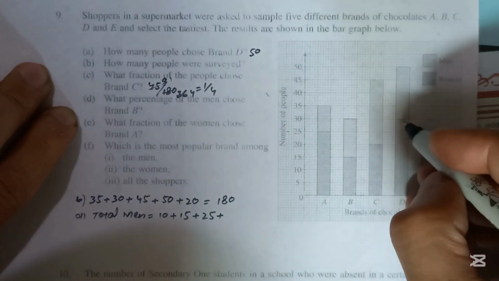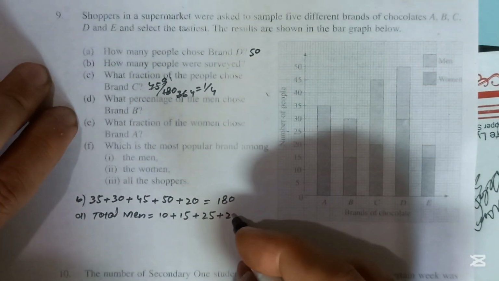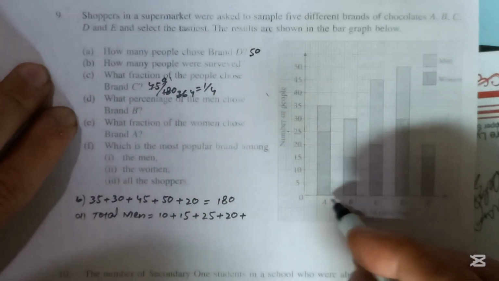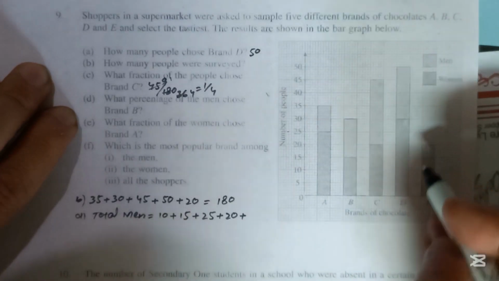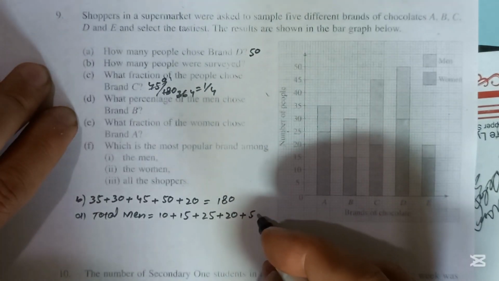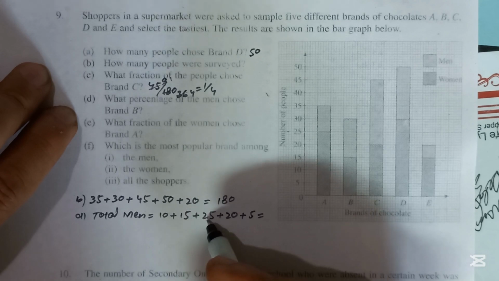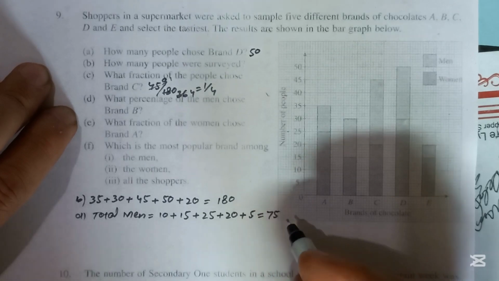In fourth, we are having from 30 to 50, that will be 20. 1 2 3 4, and the last one is from 15 to 20, so 5. So the total number of the men is 25, 50, 70, 75. So 75 men are total.